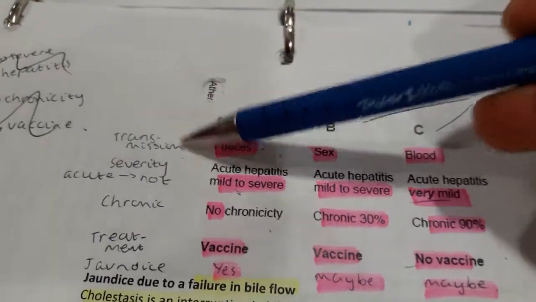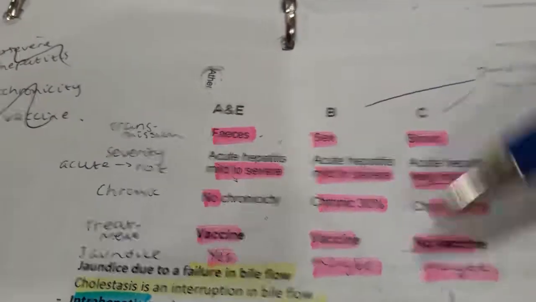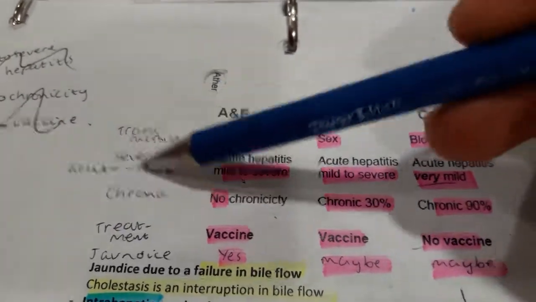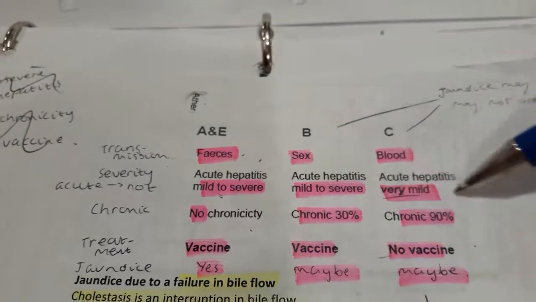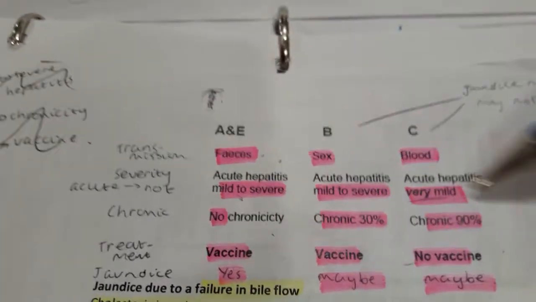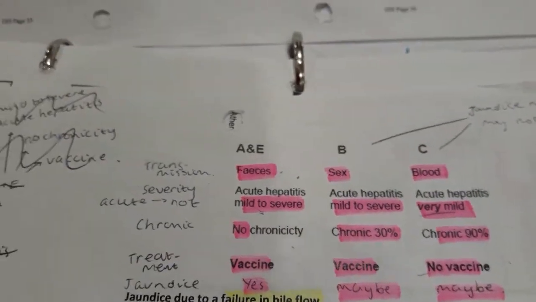So if we look at transmission, it's basically poo, sex, and blood: A and E, B and C; feces, sex, and blood. Severity decreases, chronicity increases, and it goes from vaccine to no vaccine needed, and from jaundice to no jaundice, right?